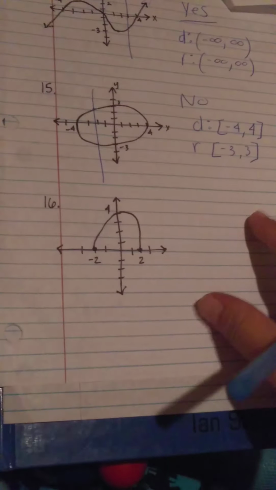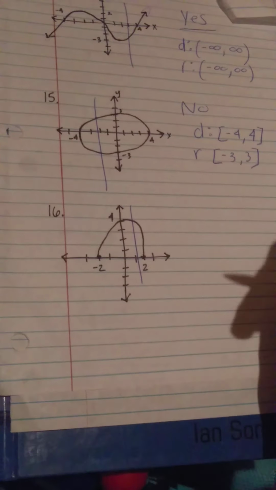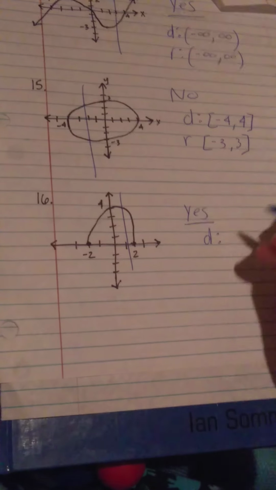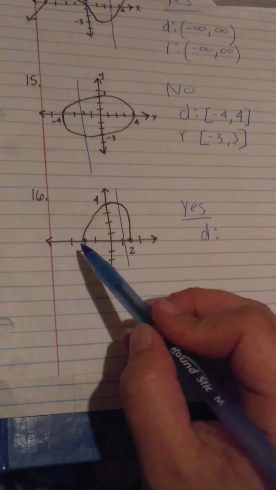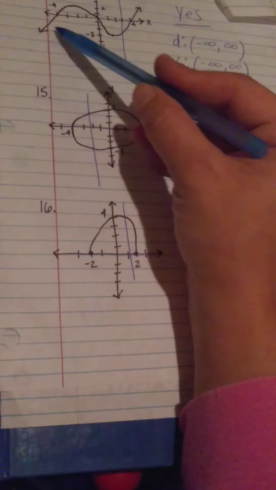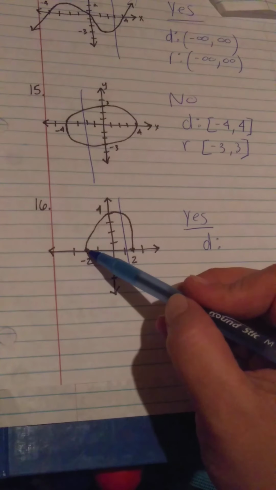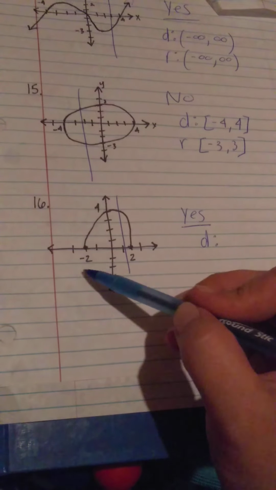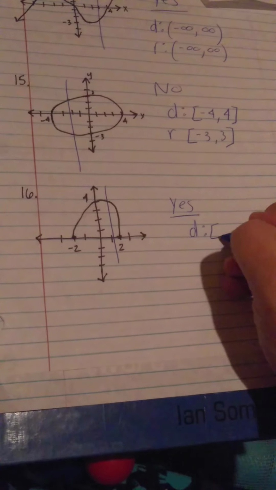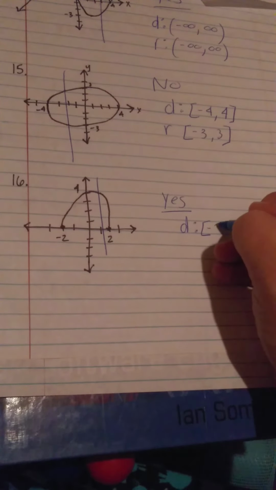Done. This one. Vertical line test. It only hit once. Is this a function? Yes. What's our domain? The domain goes from there to there. And these are points. If you notice, these don't have the arrows like this did. These are points. So the domain goes on x from -2 to 2. And it includes it.